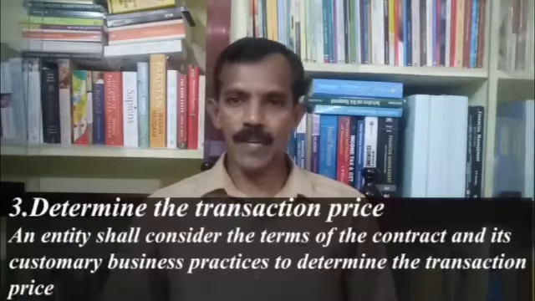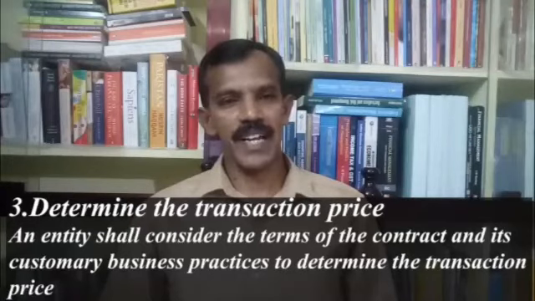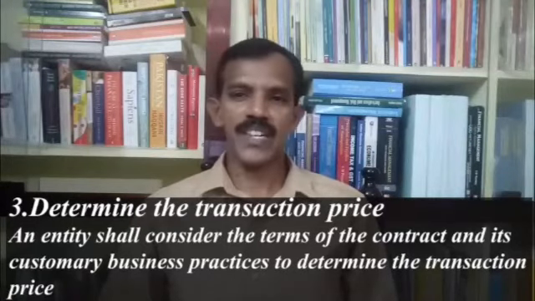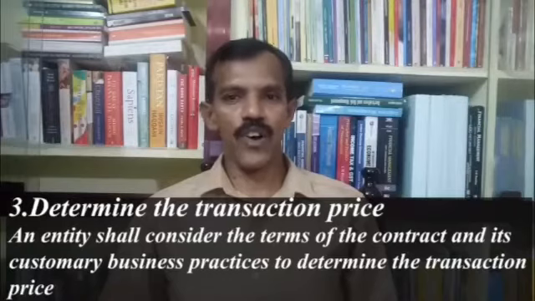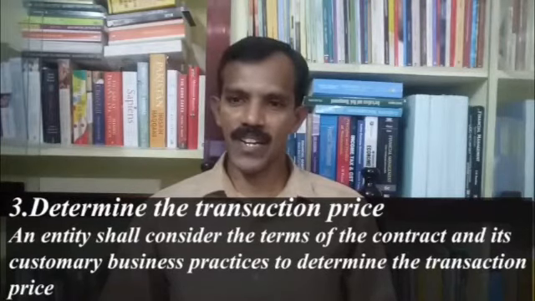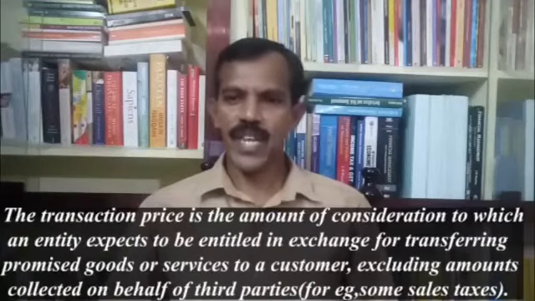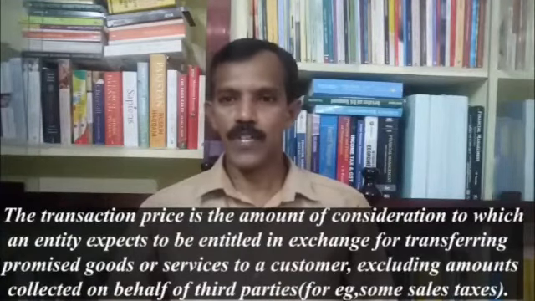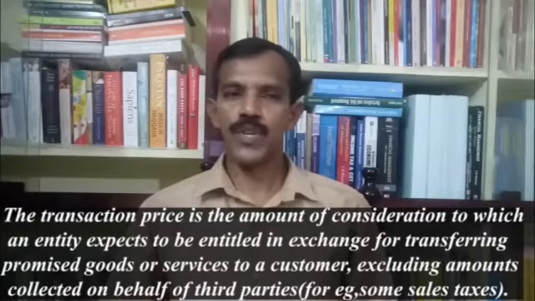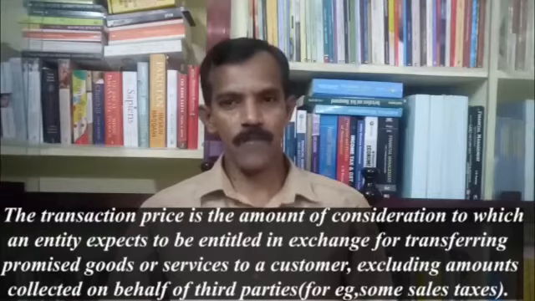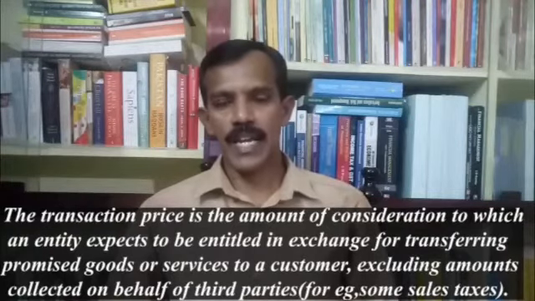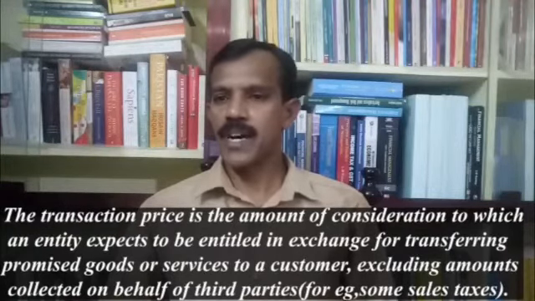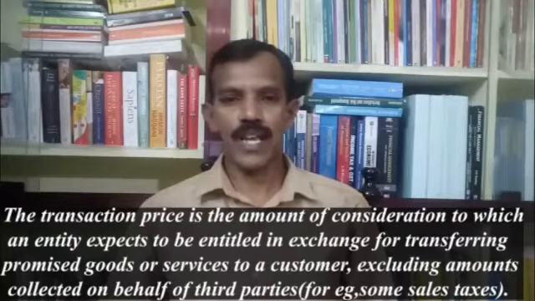Then the third step, determine the transaction price. An entity shall consider the terms of the contract and its customary business practices to determine the transaction price. The transaction price is the amount of consideration to which an entity expects to be entitled in exchange for transferring promised goods or services to a customer, excluding amounts collected on behalf of third parties, for example, some sales tax.